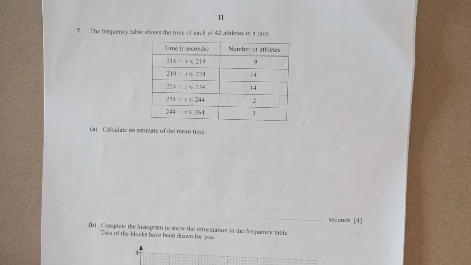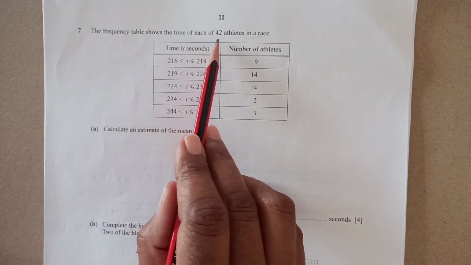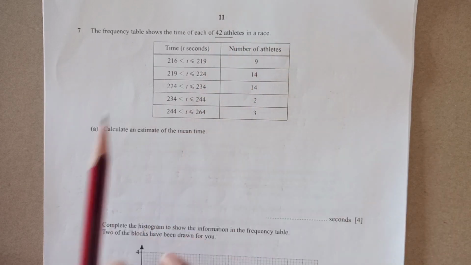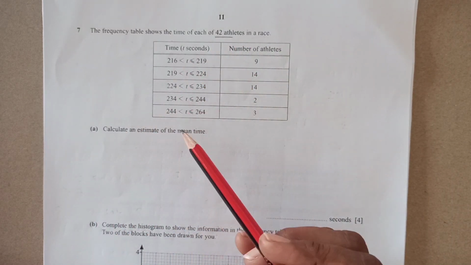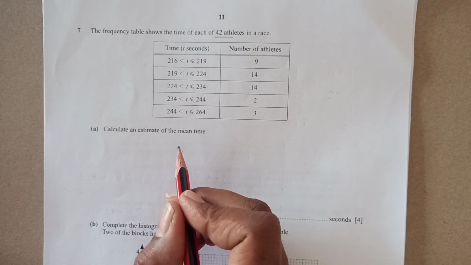So let's start. Question number 7. The frequency table shows the time of each of 42 athletes in a race, right? So we have time here, we have number of athletes. Calculate the estimated mean time.